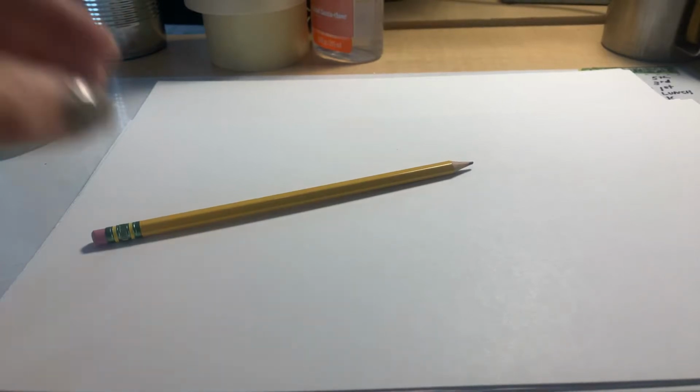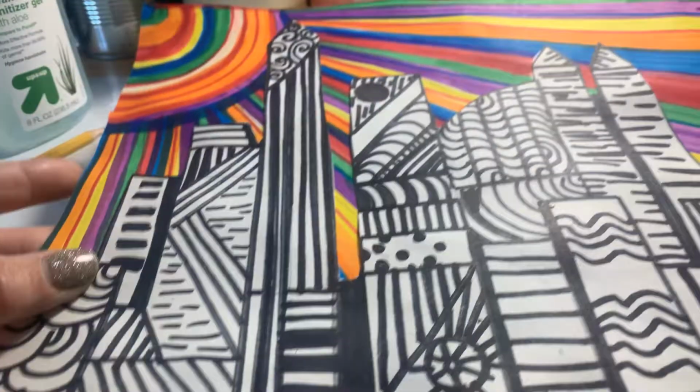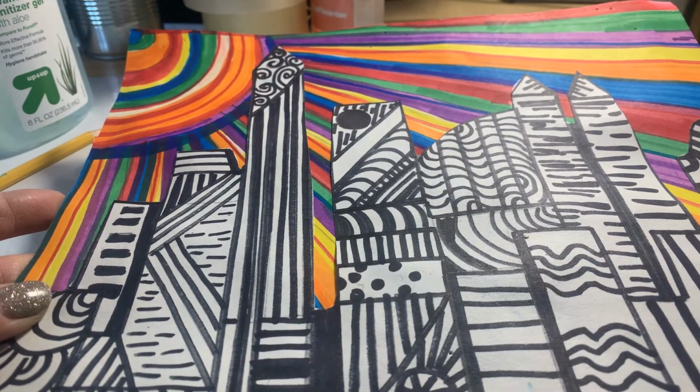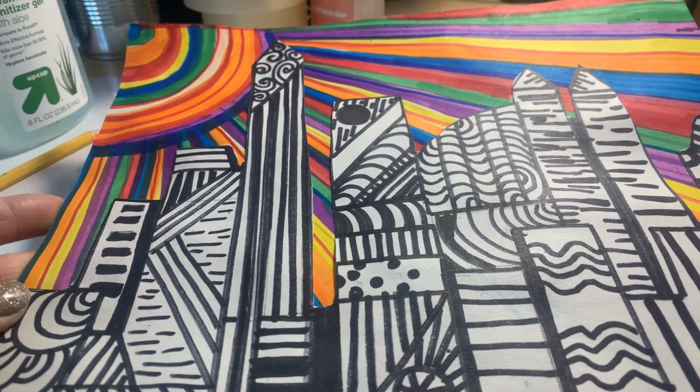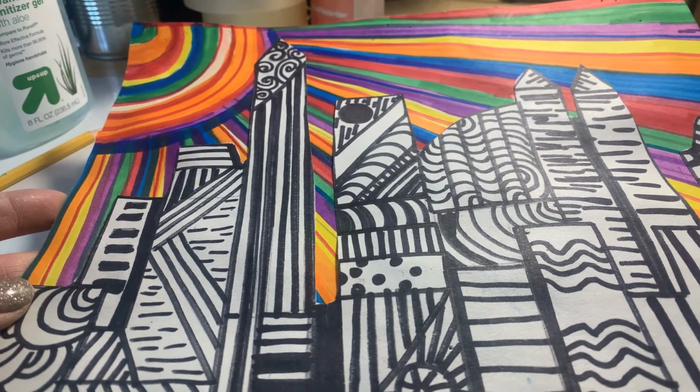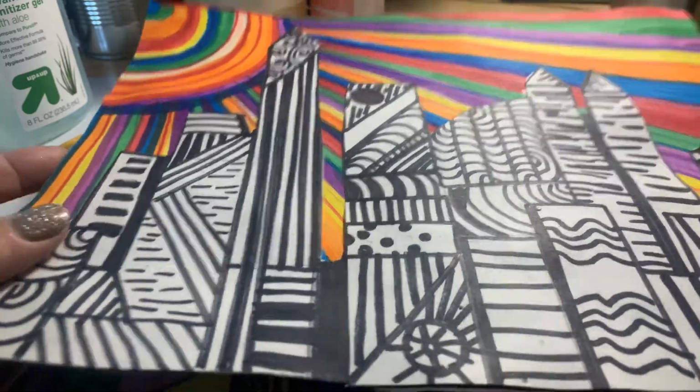Hey, fourth grade. It is time to get started on our abstract cityscapes. In these abstract cityscapes, we are focusing on creating pattern with lines and shapes. And we're creating contrast with our cityscape being black and white and our background with color.